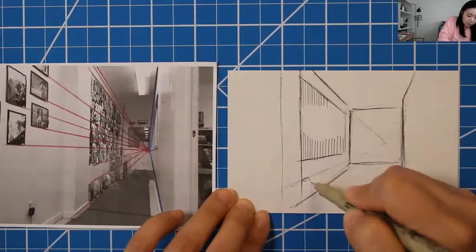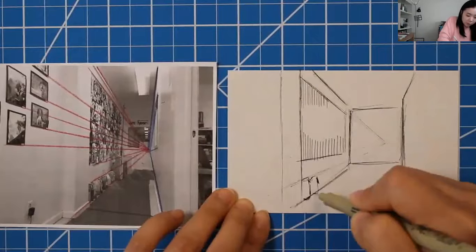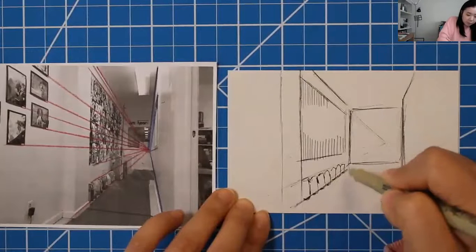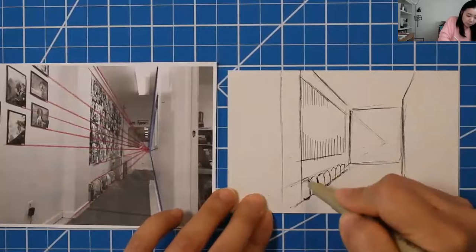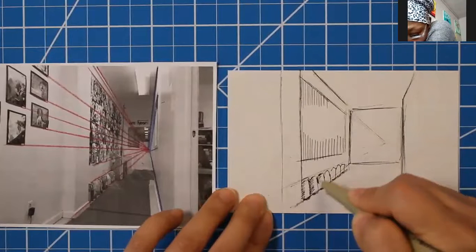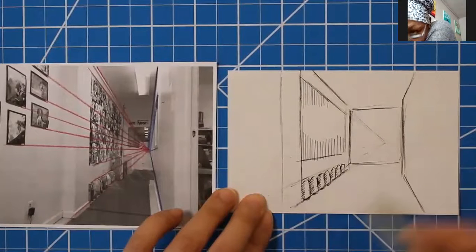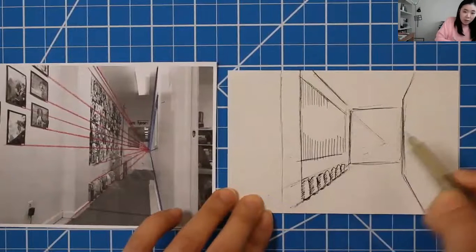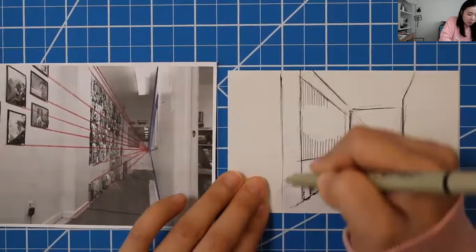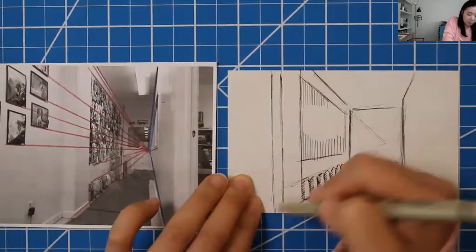Then I just draw the paint in simple lines. It's getting smaller. I've added light shading to show the lightness and darkness in the drawing. And this is the wall column.